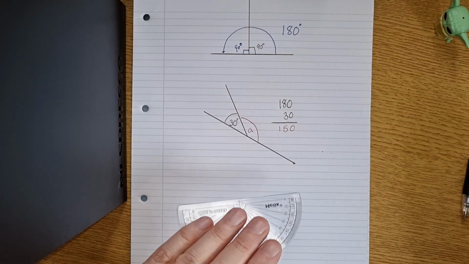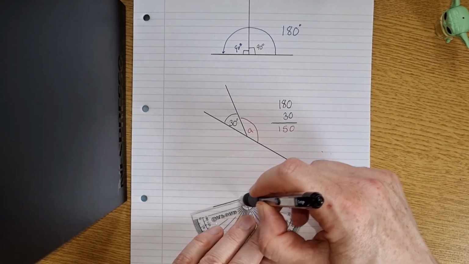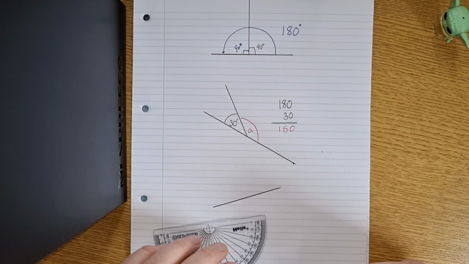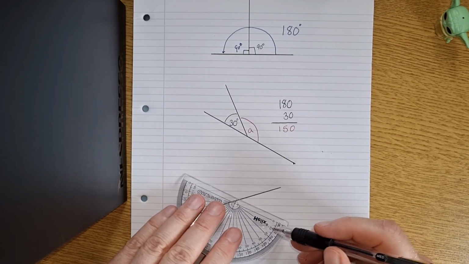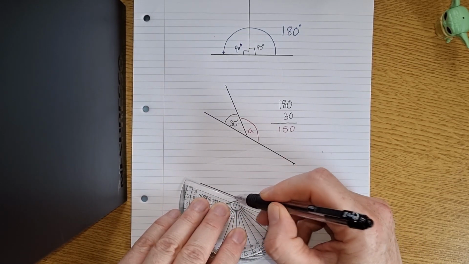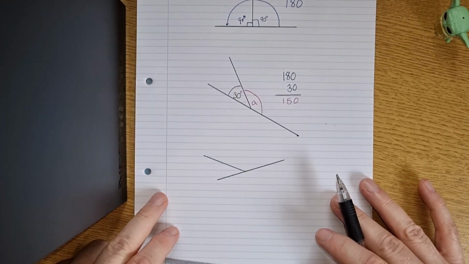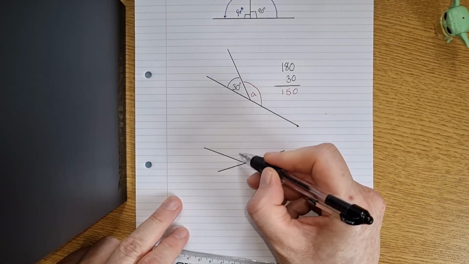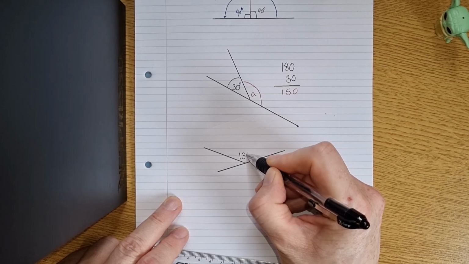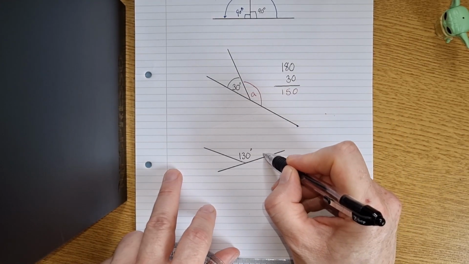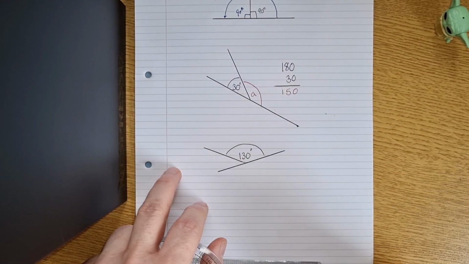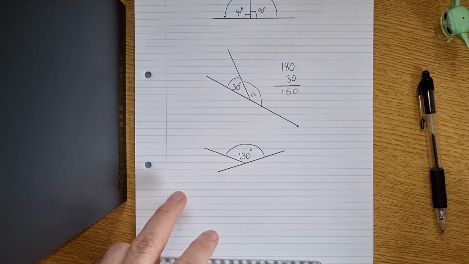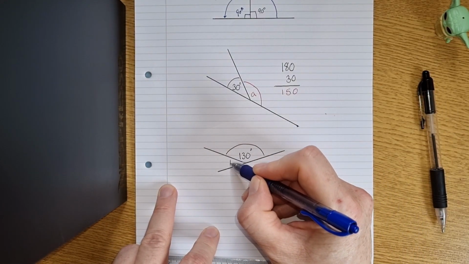Here's another quick example. I'll draw another straight line on, and this time we will draw a line like this, and we're told that this angle in here is 130 degrees. What we want to know is what this angle in here is, which I'll call B.